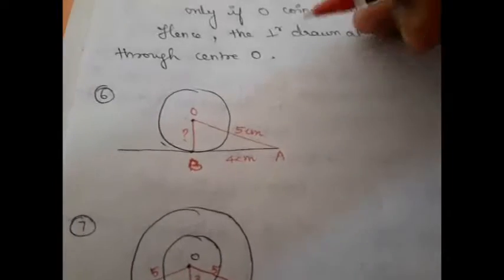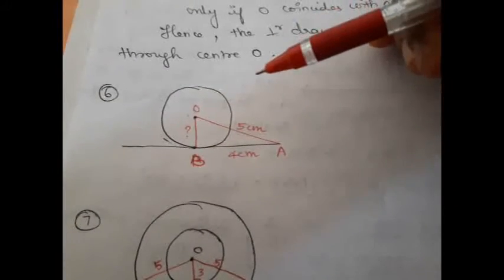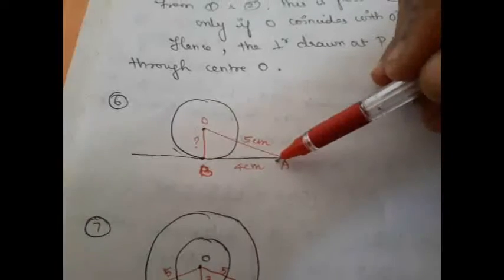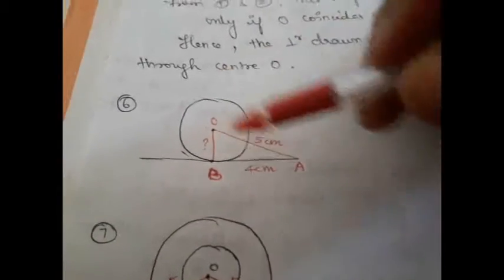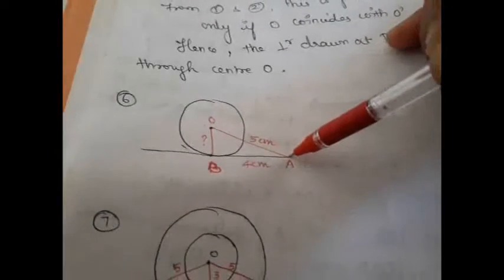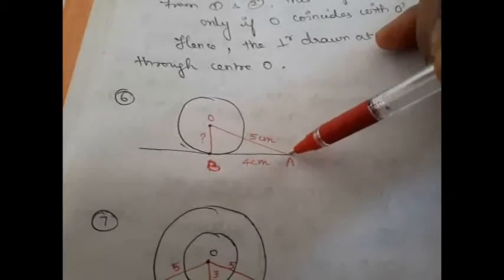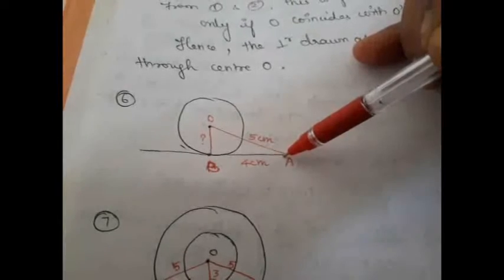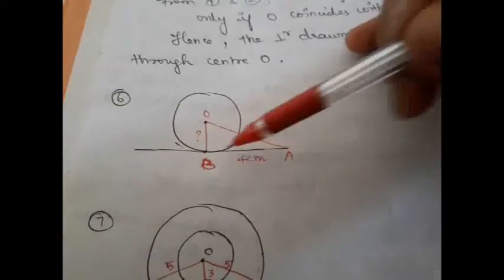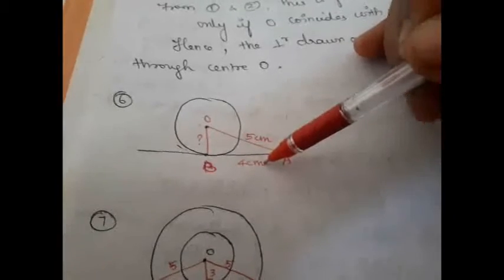Now let us see how we can solve our sixth question. The length of a tangent from a point A at a distance 5 cm from the center of the circle is 4 cm. You have to understand the question and draw the diagram correctly, then only can you solve it properly. The length of the tangent from a point A at distance 5 cm from the center. So the distance between center and A is 5 cm, and the length of the tangent is 4 cm. They asked you to find the radius.